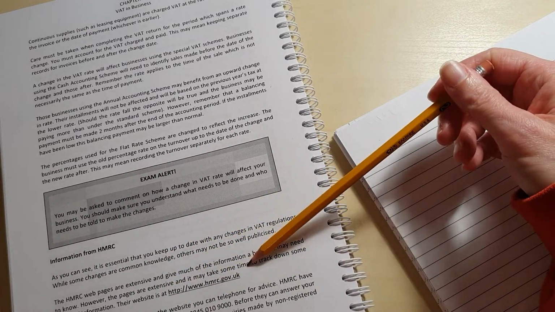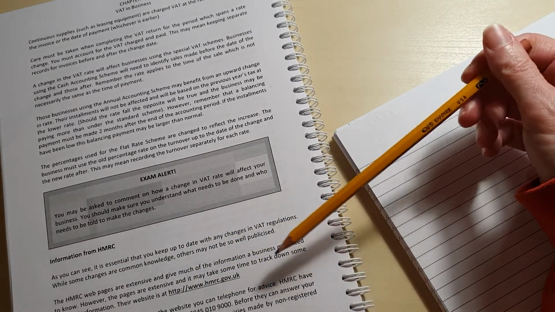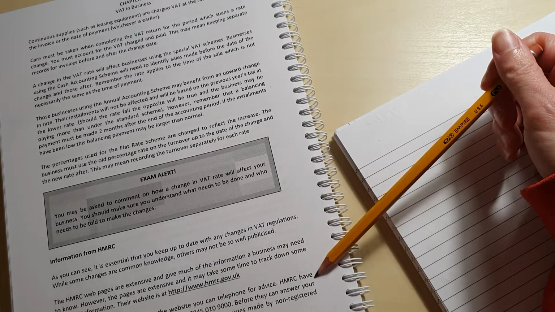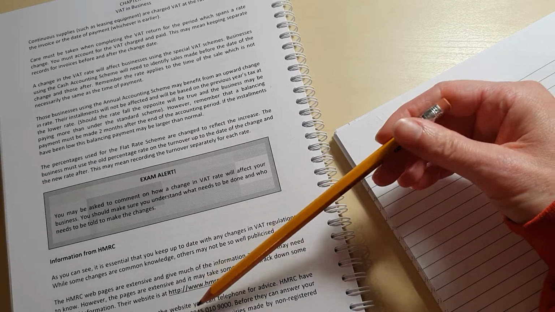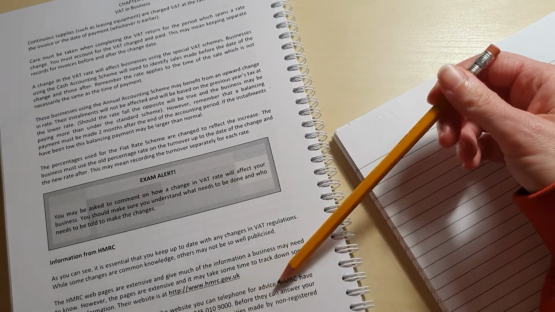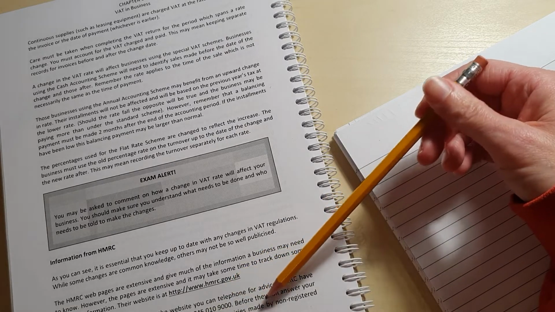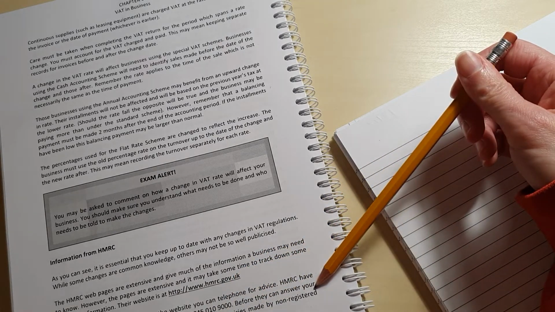The website is at the address given. If you can't find what you need on the website, you can telephone for advice. HMRC have various phone numbers, but the VAT helpline number is given. Before they can answer your query, they will want your VAT number and postcode. Inquiries made by non-registered businesses, business will need to give their postcode.